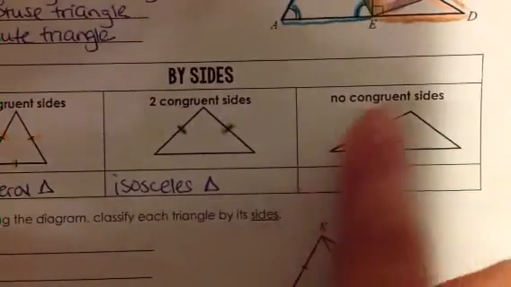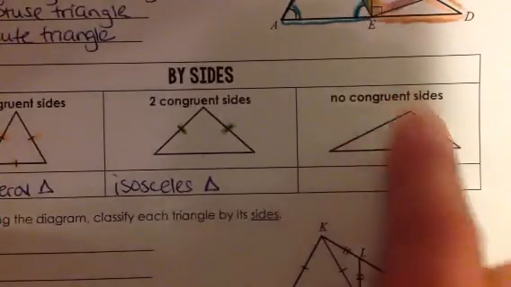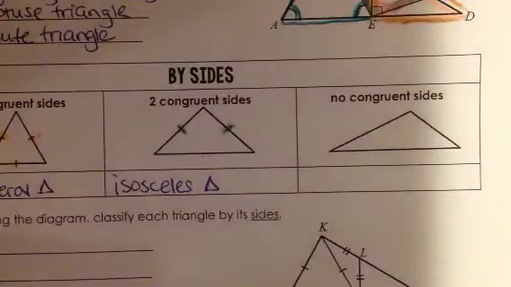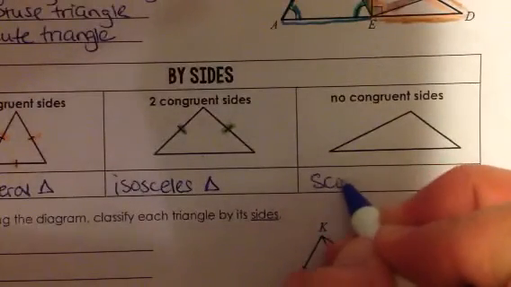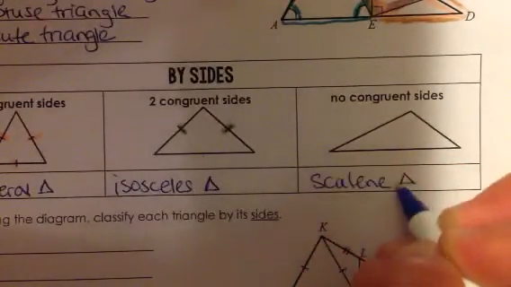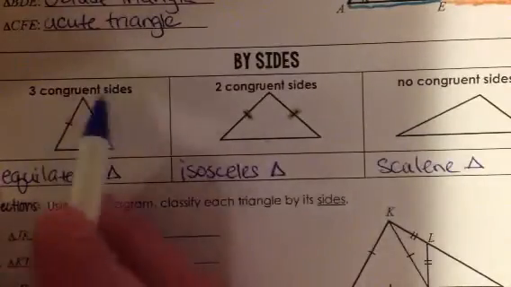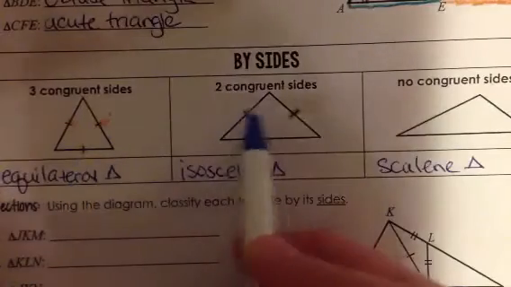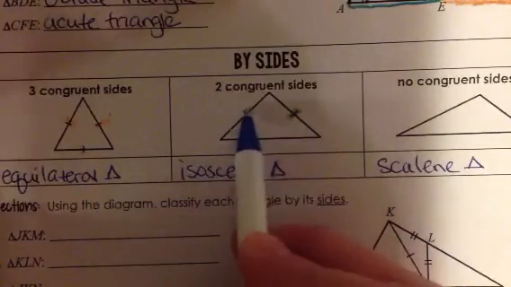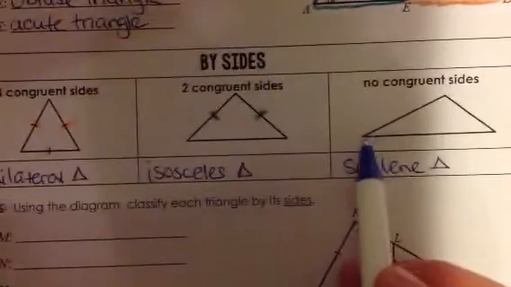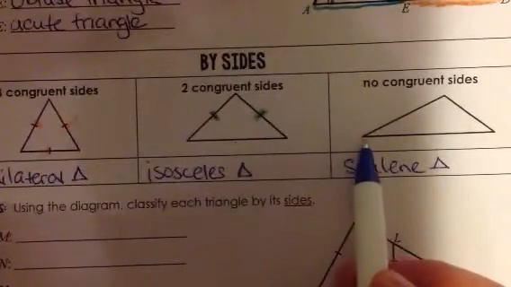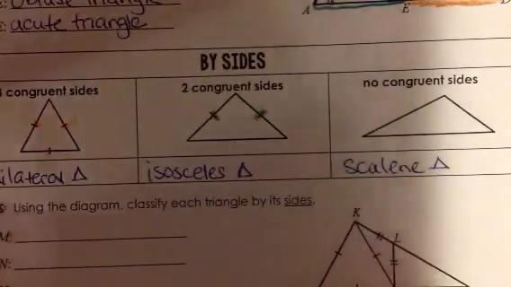And notice on the third one I have no congruent sides. There's no markings. All 3 sides are different. We call that a scalene triangle. Again, all 3 congruent sides with 3 markings will be an equilateral. 2 congruent sides with 2 markings will be an isosceles. And if I have no congruent sides, I can't assume any of them are equal. I call it a scalene.